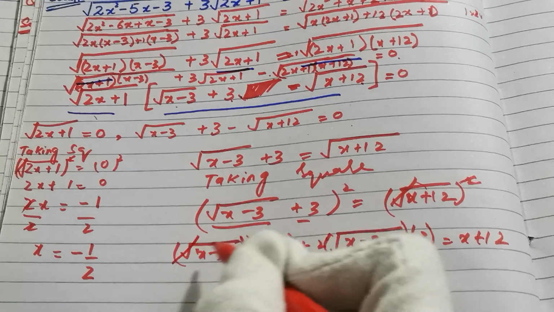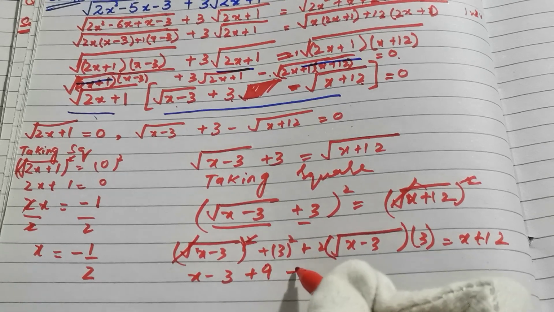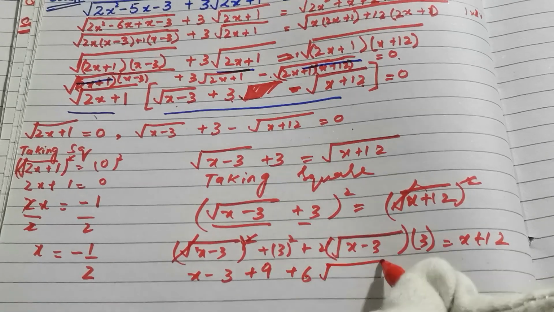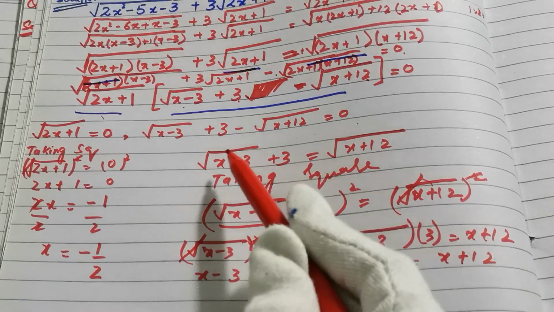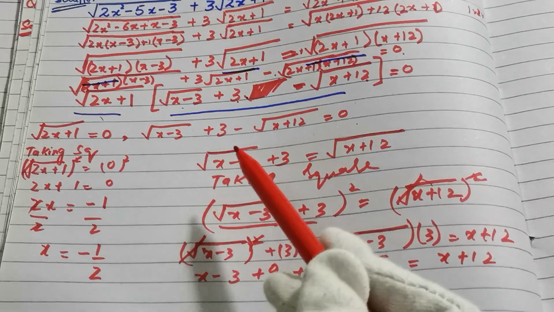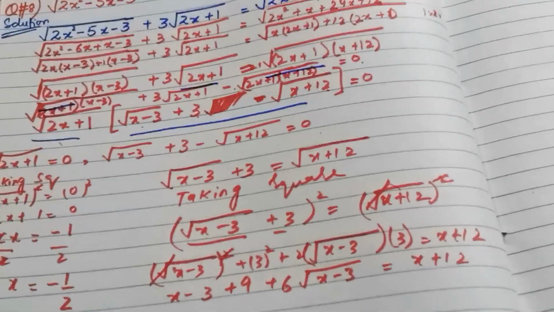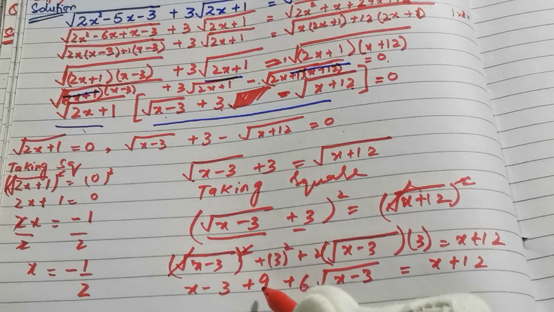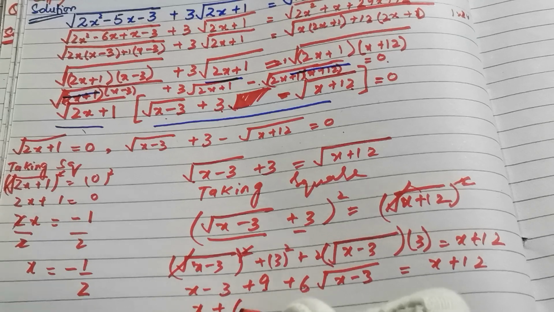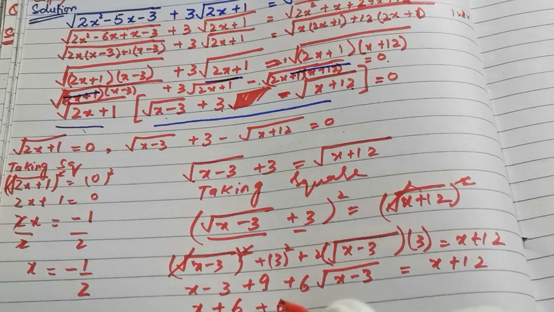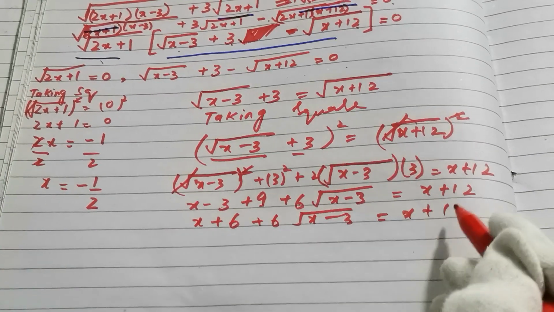Now the square and root cancel. X minus 3 plus 3 squared: 3 square 9 plus 2 3s are 6 under root x minus 3 is equal to x plus 12. Why do we take common? We will take common because we want to eliminate this radical sign, this under root sign. So minus 3 plus 9 becomes x plus 6. So plus 6 under root x minus 3 is equal to x plus 12.